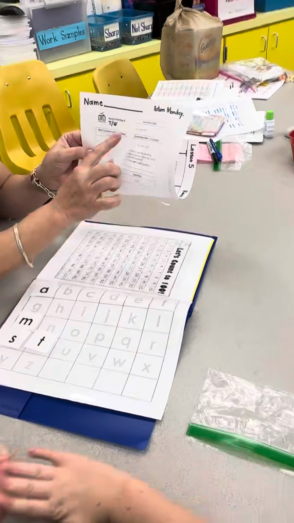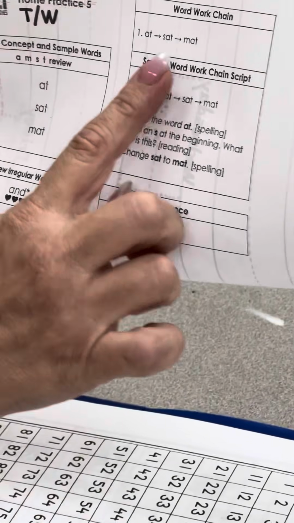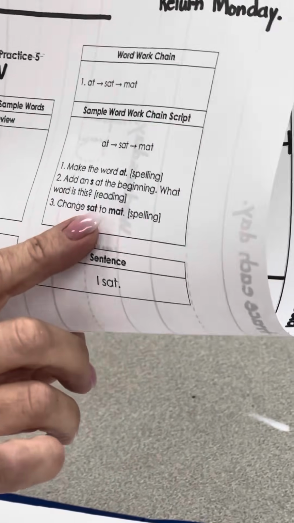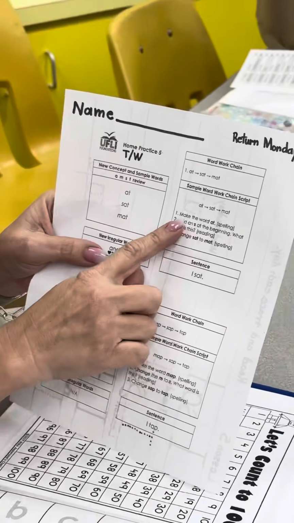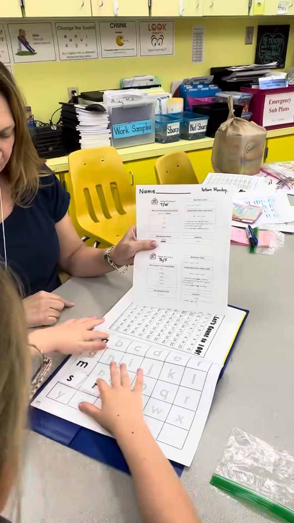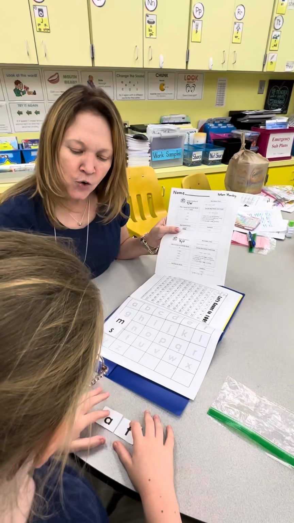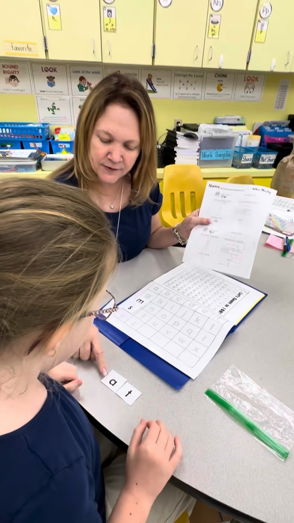will help them change from at to sat and from sat to mat. Some of the changes involve spelling and some of the changes involve reading. So we will start with the first step. Would you please make the word at? Excellent. Would you make the sounds that are on the table?